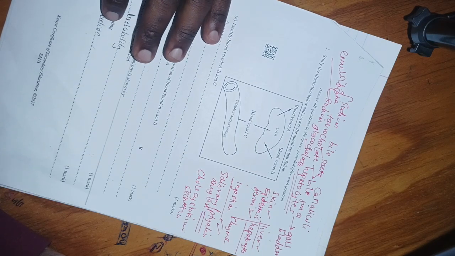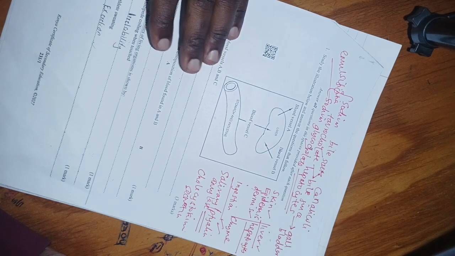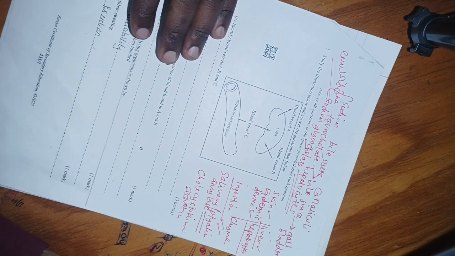We have what we call bile juice. I've told you it contains two salts, sodium taurocholate and sodium glycocholate, to act on large fats, breaking them down into tiny fats through a process called emulsification. The same bile juice provides a very alkaline environment for the working of the enzymes in the duodenum, and as well will also contribute to the neutralization of the acidic food called chyme from the stomach.